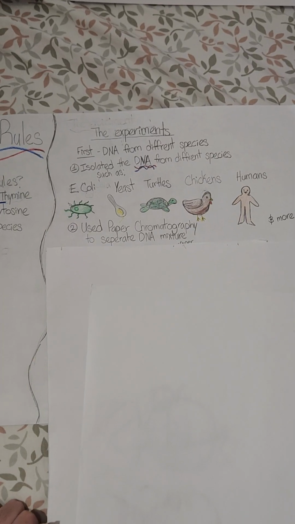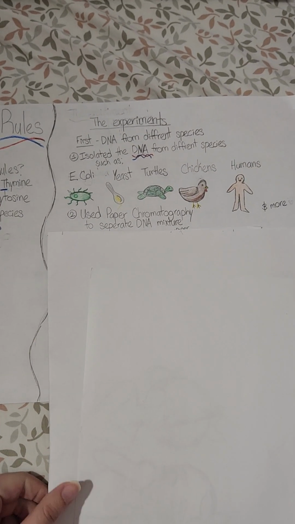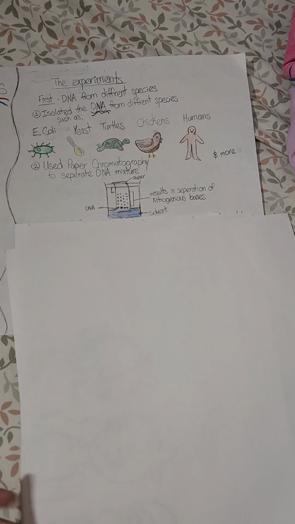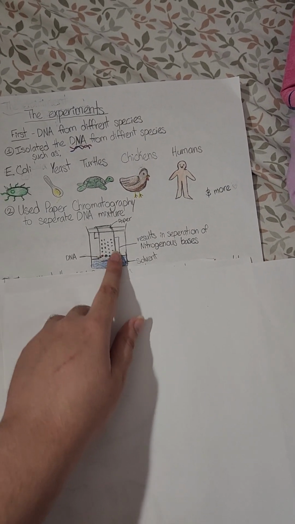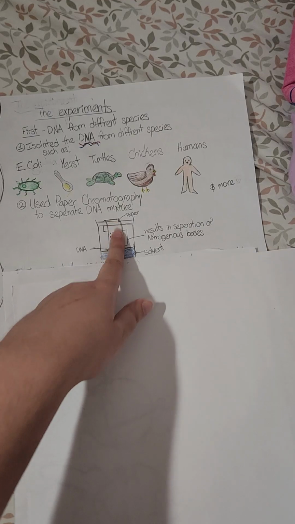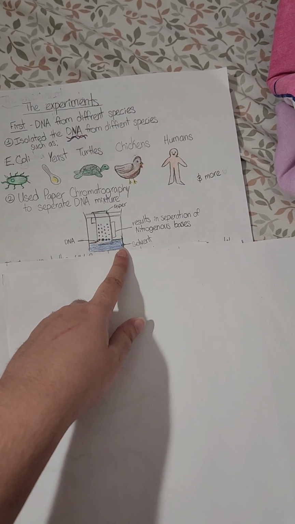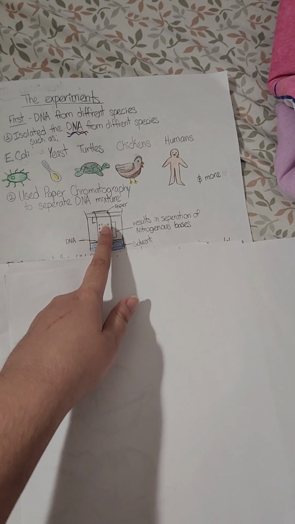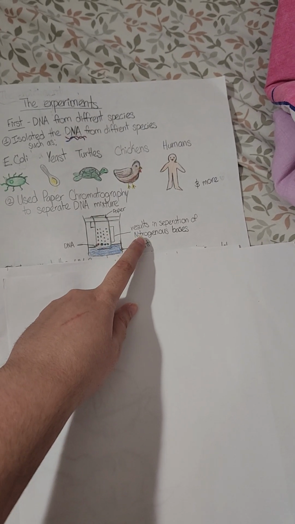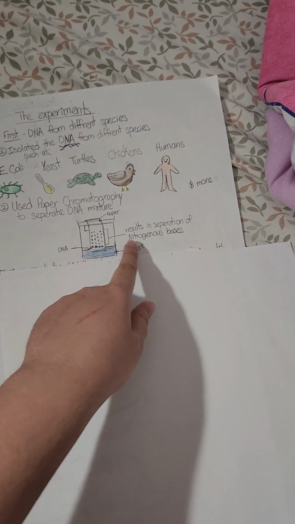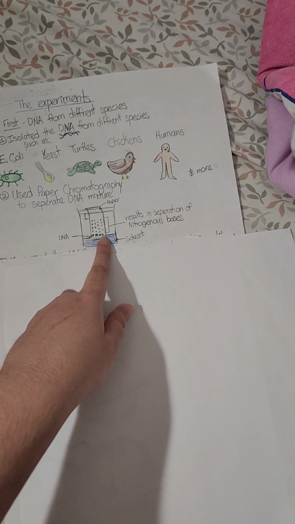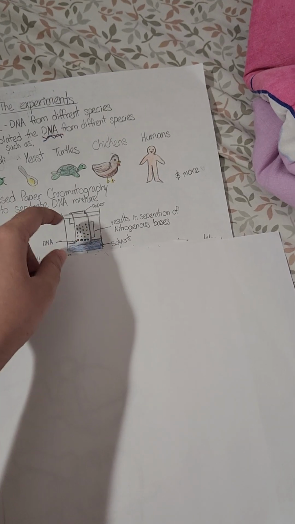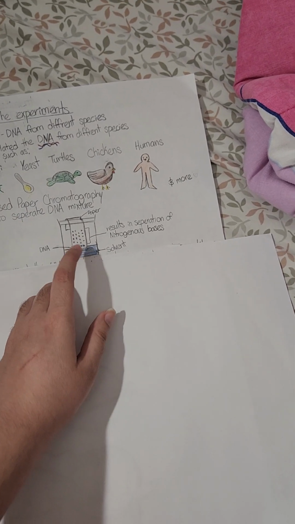Number 2, use paper chromatography to separate the DNA mixture. In paper chromatography, we have something to hold the paper, probably vertical, and you need a solvent. After you put the DNA of different species on the paper, you put the paper in the solvent and wait a little bit.